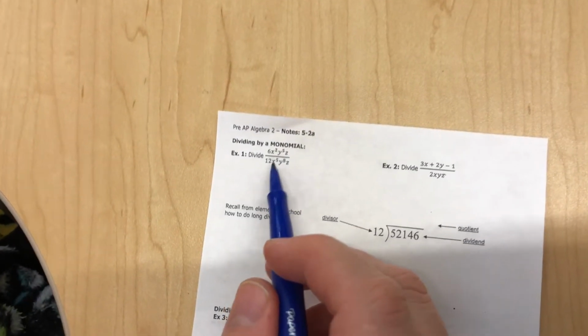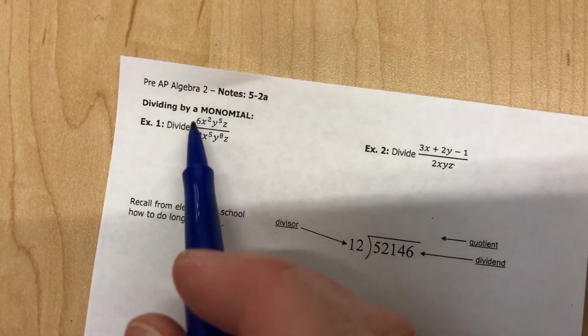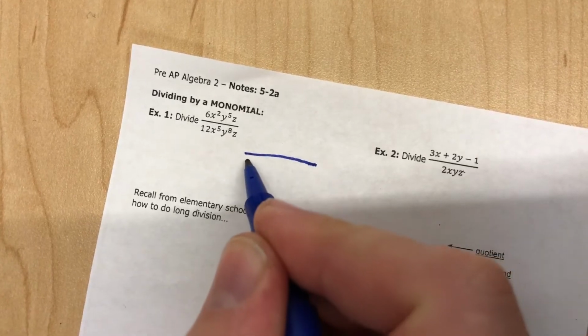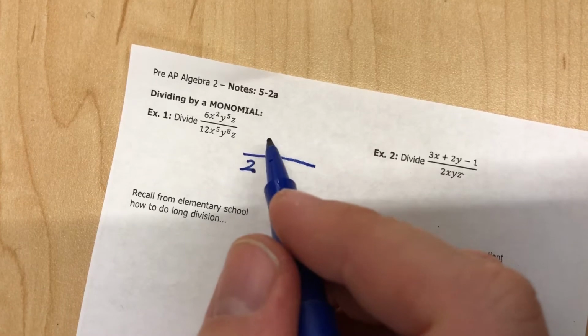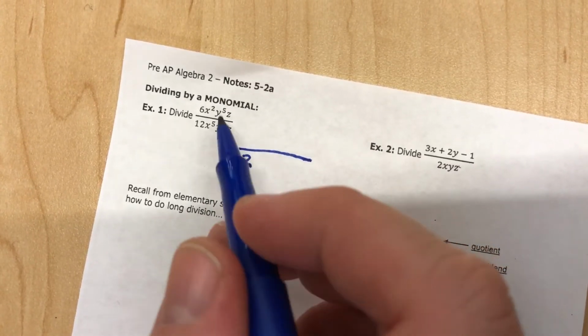So if we're looking at this one, when we're dividing by a monomial, even though we have all these exponents, this is a monomial, so we're just trying to reduce the fraction. 6 over 12 is going to reduce to a 1/2. So I'm going to put my fraction line, I'm going to put a 2 on the bottom. I don't have to put a 1 if I end up with anything else, okay? If I eliminate everything else on the top, then I'll put a 1.